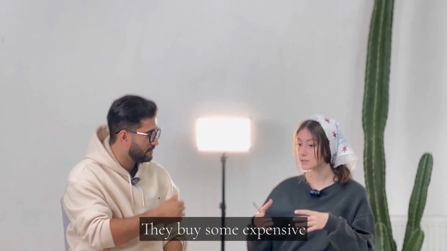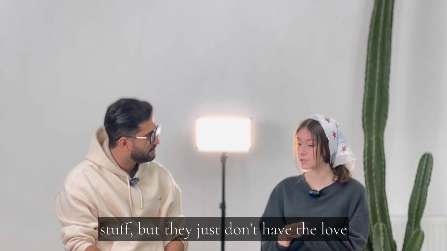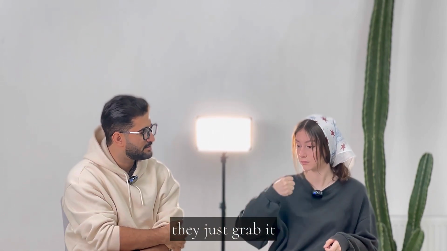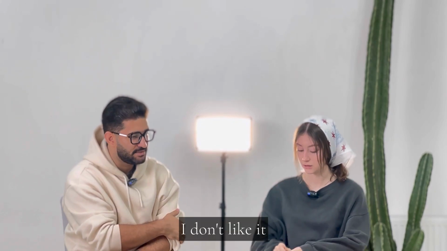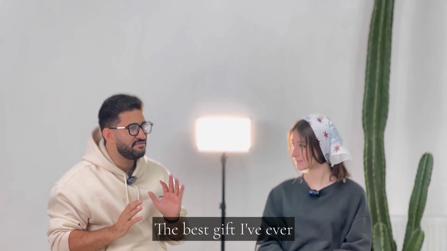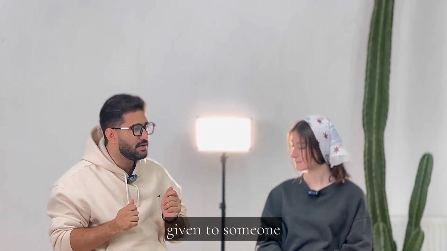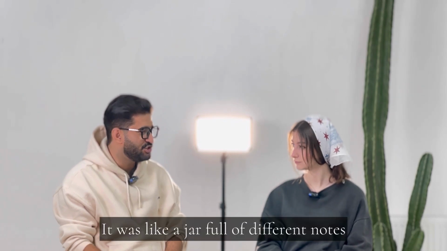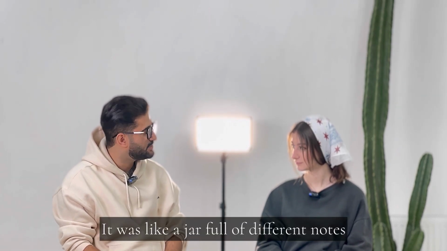They buy some expensive stuff, but they don't have the love, or they didn't even pick it for you. They just grab it. I agree. The best gift I've ever given to someone was a jar of hearts. It was a jar full of different notes, like 60 or 70 notes.